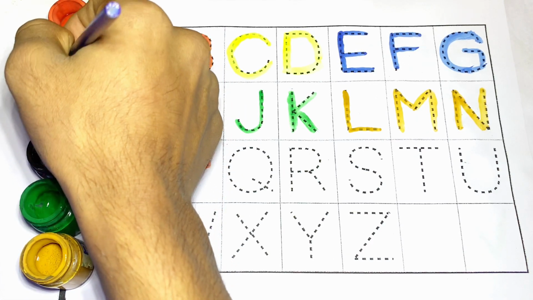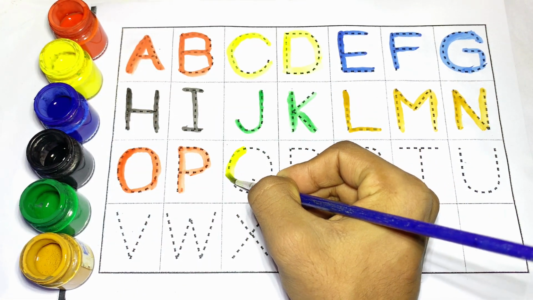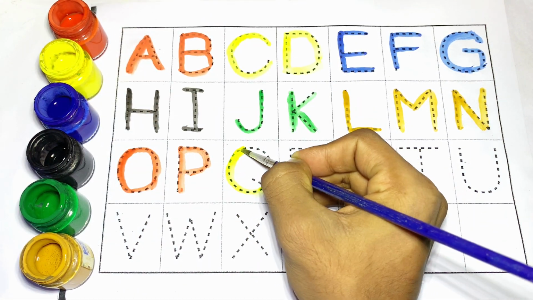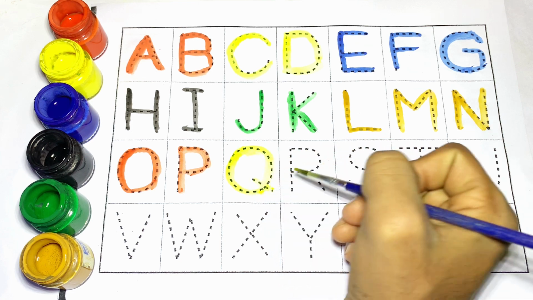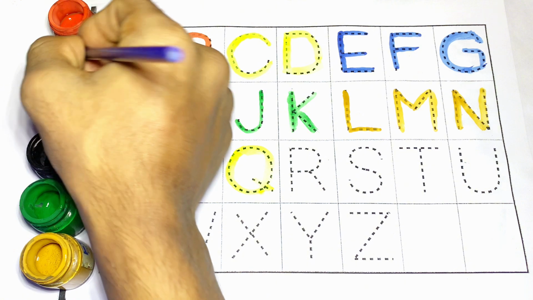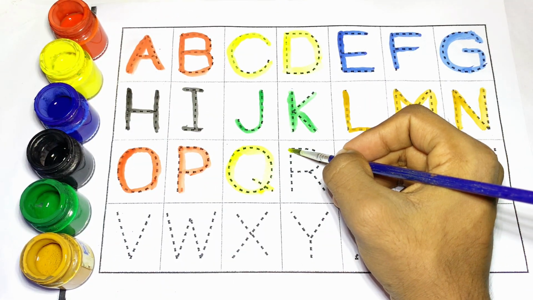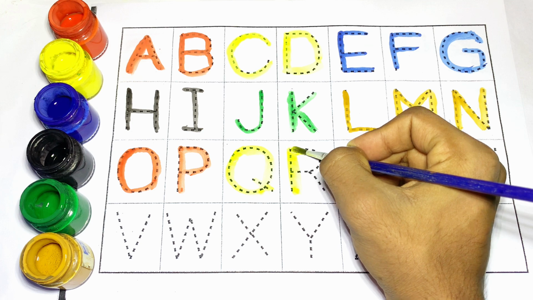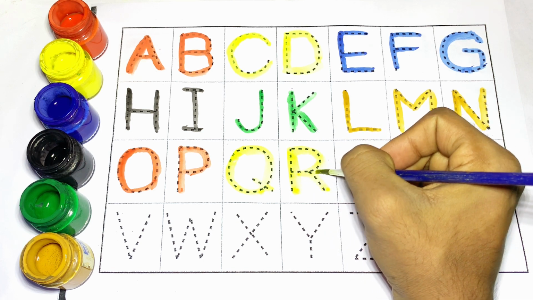And use yellow color. Kids again use yellow color and draw R. R for rose. The alphabets of R.